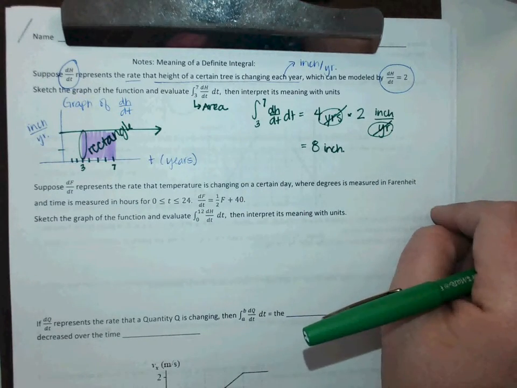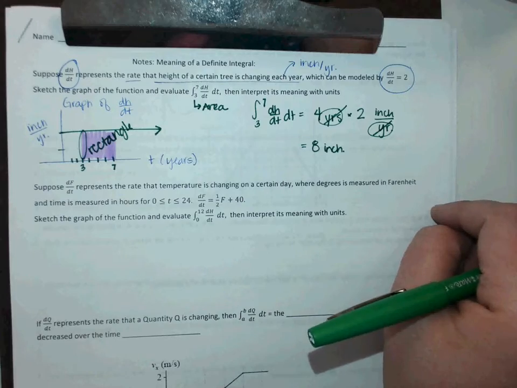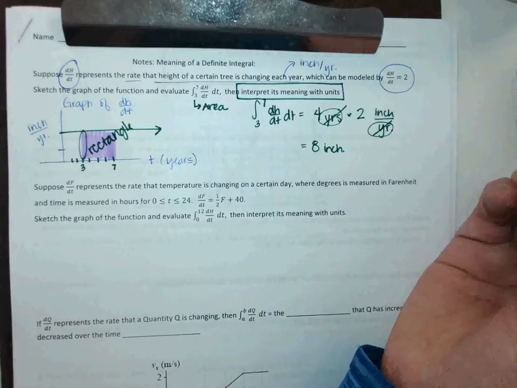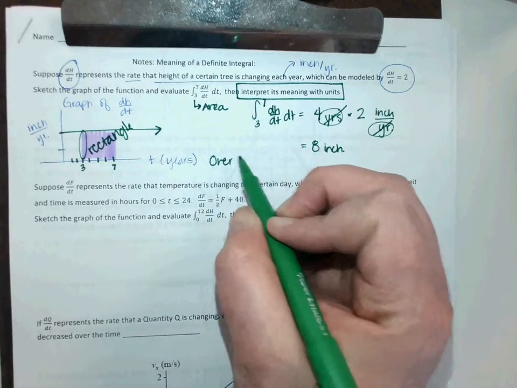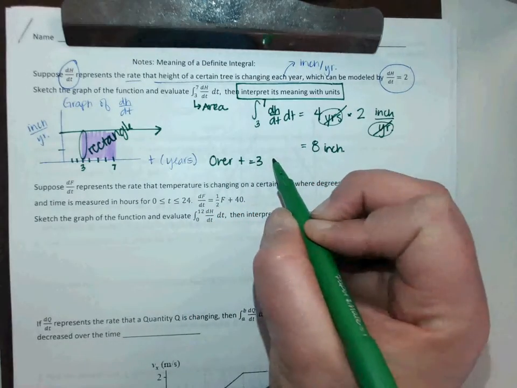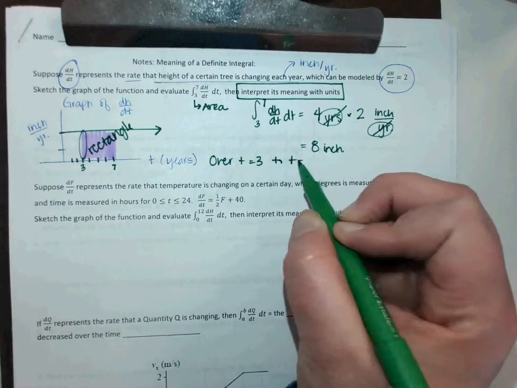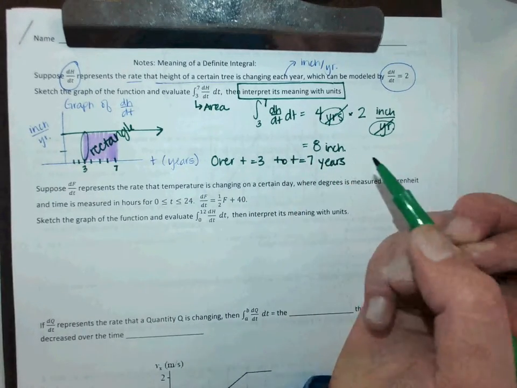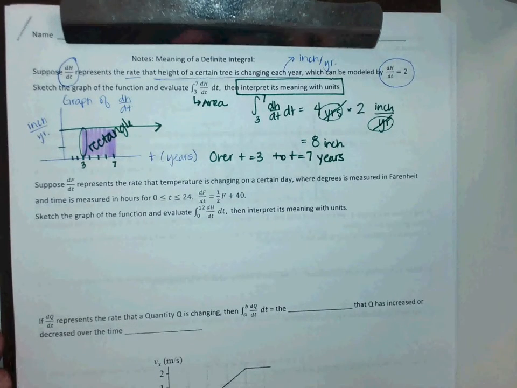Now, we're going to interpret the meaning in terms of units. So what that would mean is over t equals 3 to t equals 7 years, that's a 2. So from t equals 3 to t equals 7 years, the tree's height would have changed 8 inches.